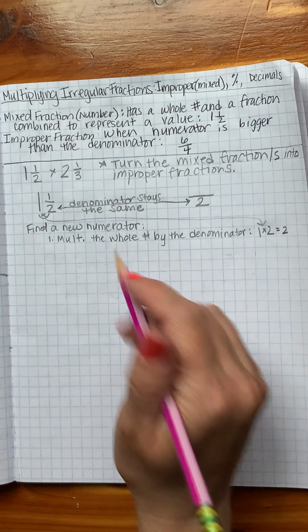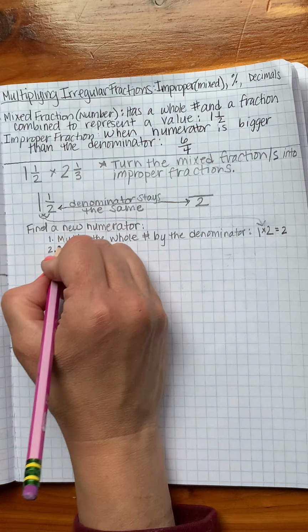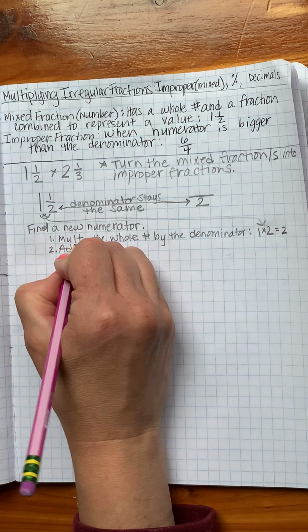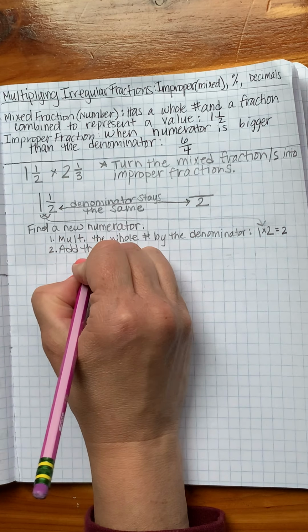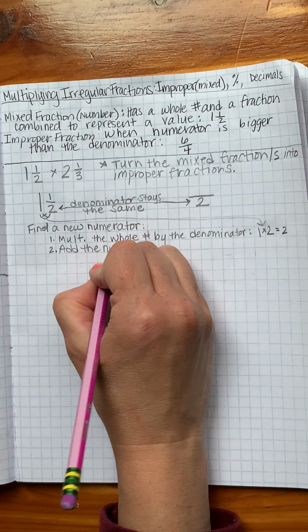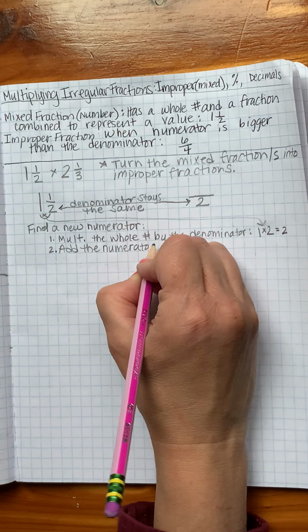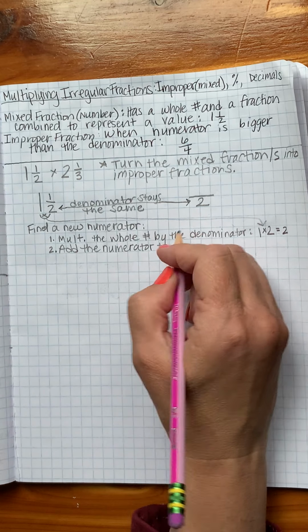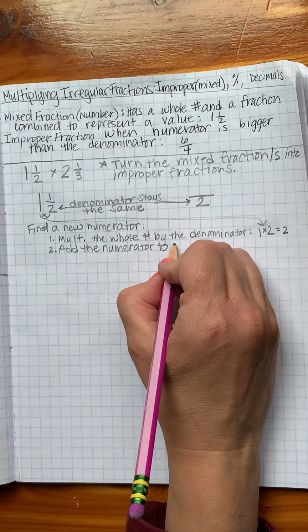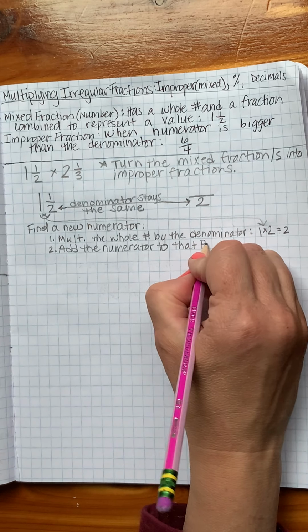Okay? Then I need to add the numerator to that product.